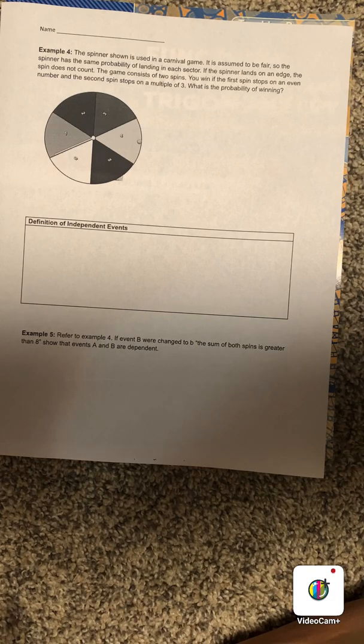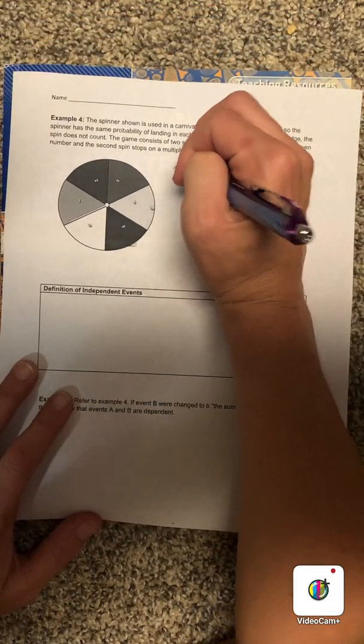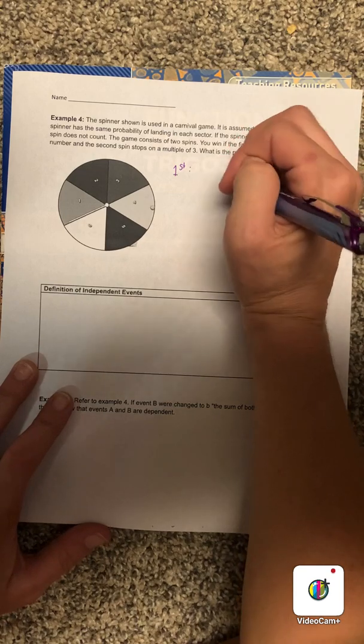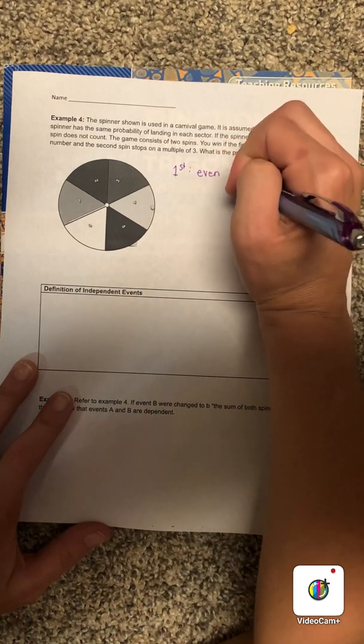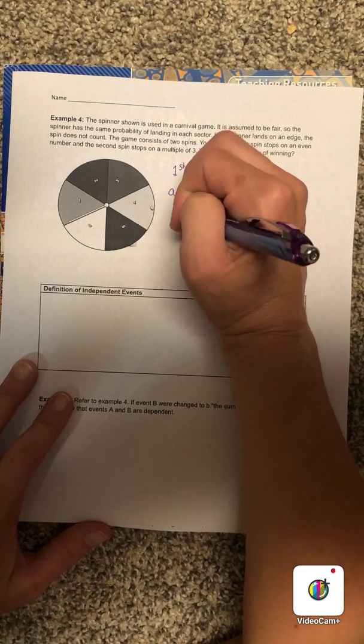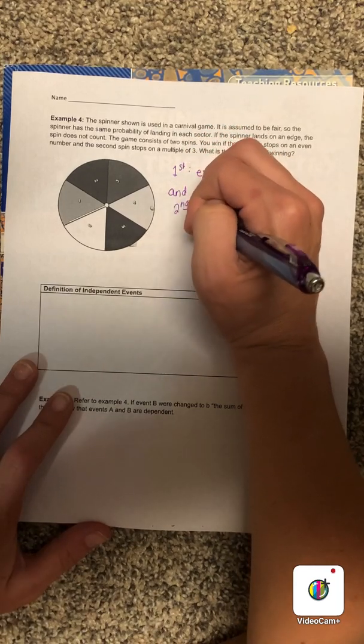Okay, example 4. The spinner shown is used in a carnival game. It is assumed to be fair, so the spinner has the same probability of landing on each sector. If the spinner lands on an edge, the spin does not count. The game consists of 2 spins. You win if the first spin stops on an even number and the second spin stops on a multiple of 3. So we win if the first spin is an even number and the second spin is a multiple of 3.